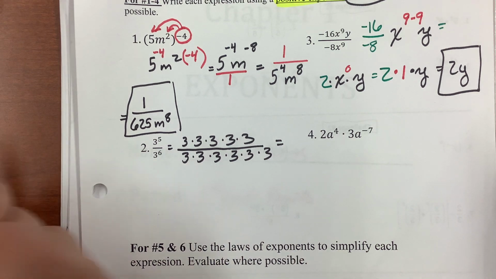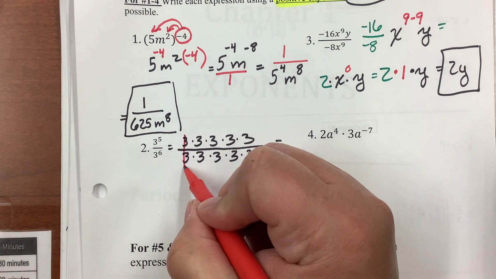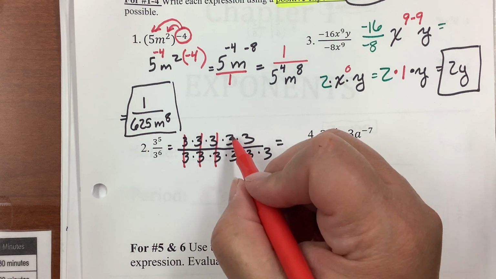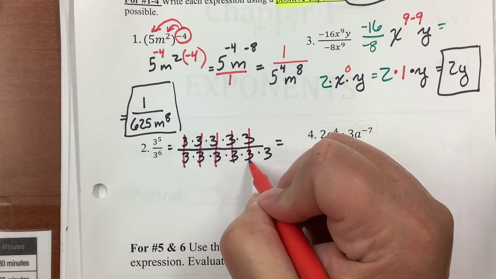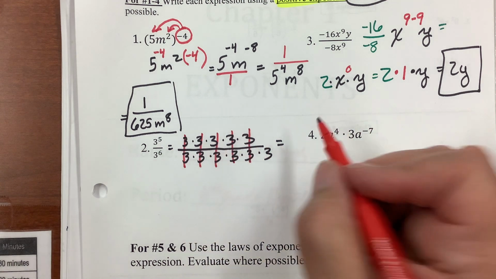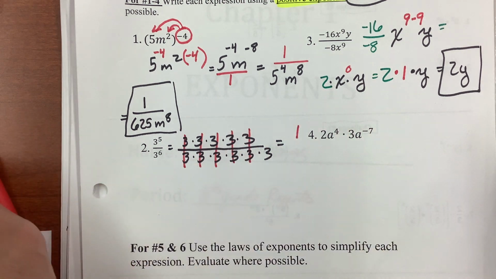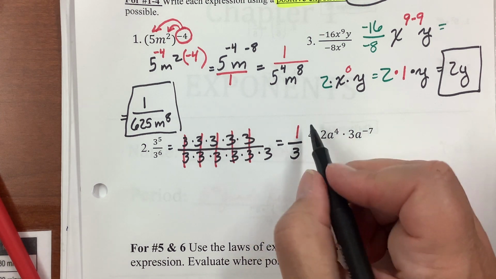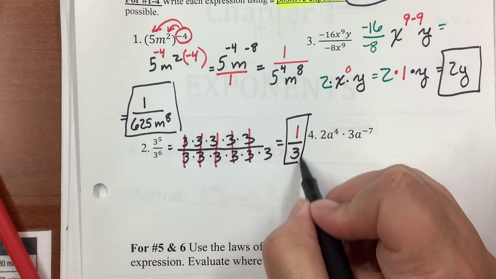Well, let's take a look at it. 3 divided by 3 is 1, 3 divided by 3 is 1, 3 divided by 3 is 1, 3 divided by 3 is 1, 3 divided by 3 is 1. 1 times 1 times 1 times 1 times 1 is 1. And this 3 is on the bottom, so it stays on the bottom. So my answer is going to be 1/3.